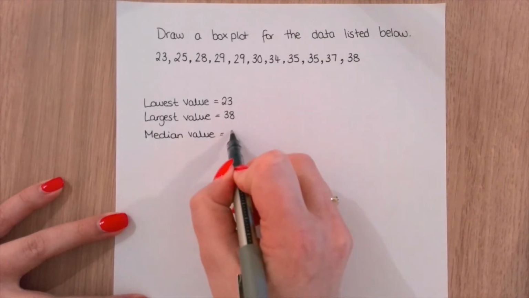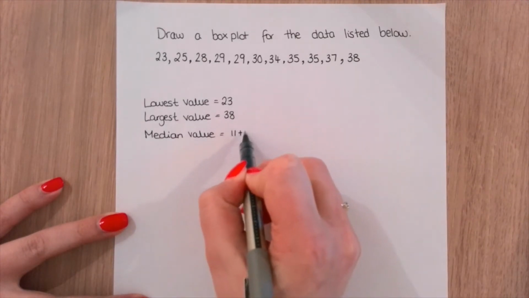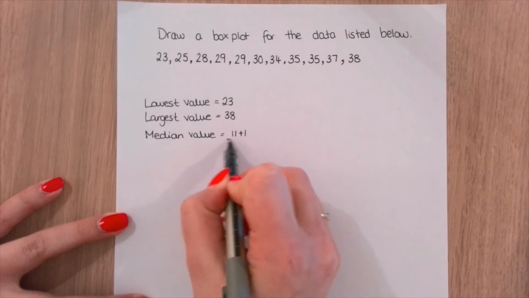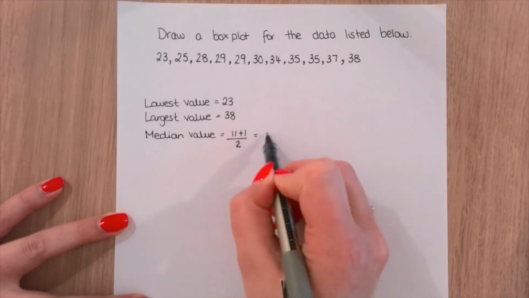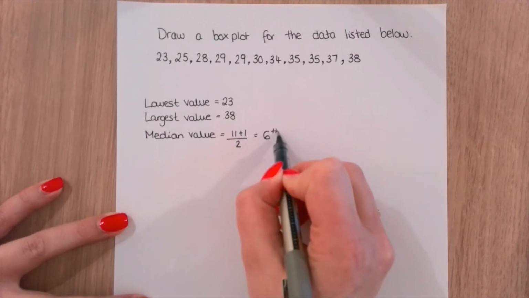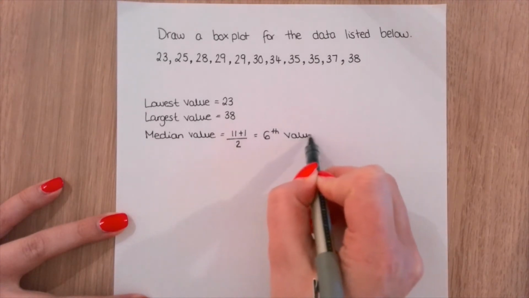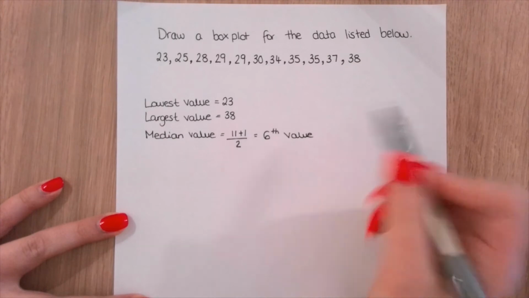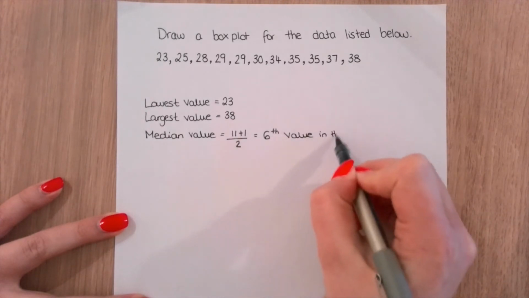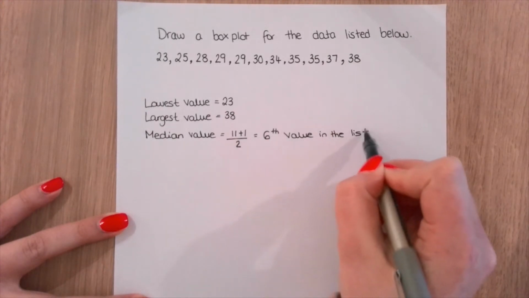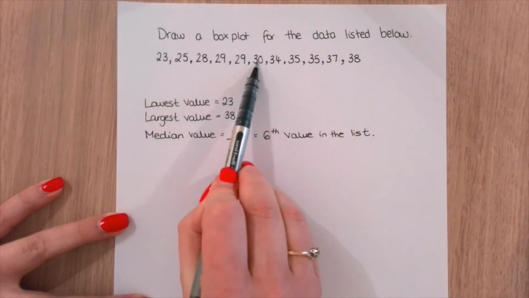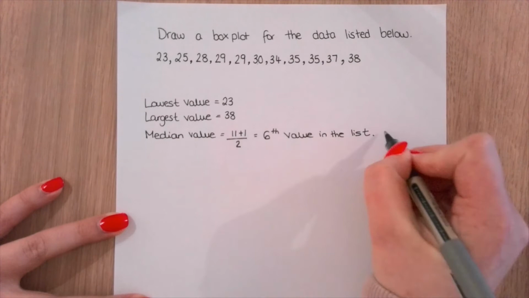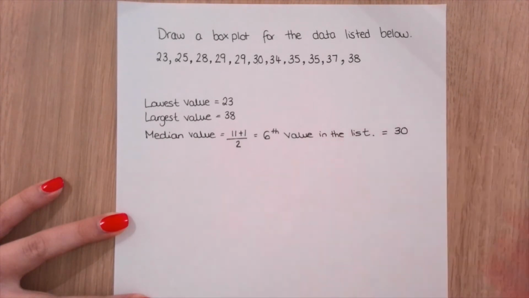So if I do 11 and I add 1 to it and divide that by 2, that gets me 12 divided by 2. It's the 6th value in the list. So 1, 2, 3, 4, 5, 6. My median value is 30.